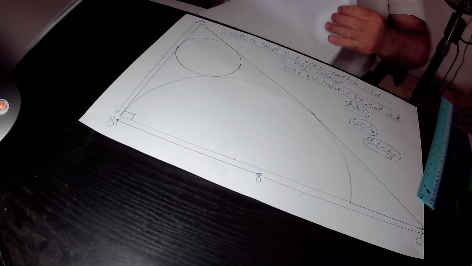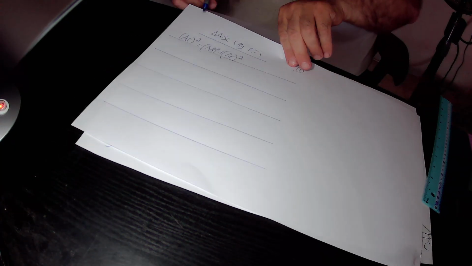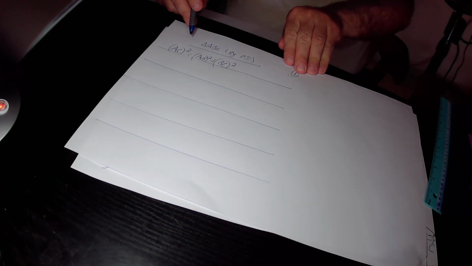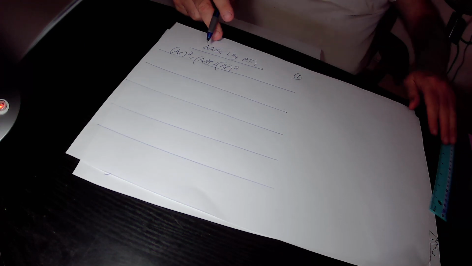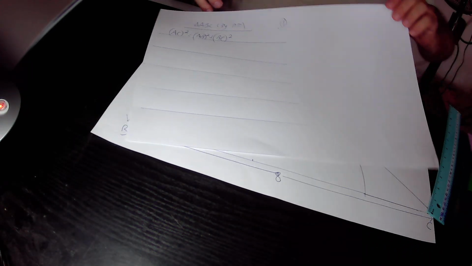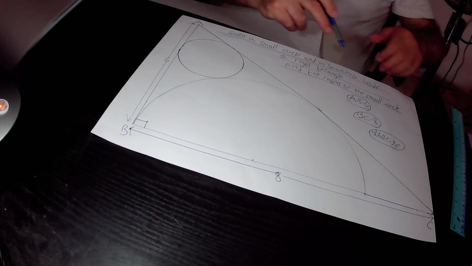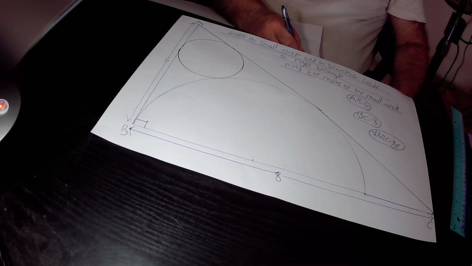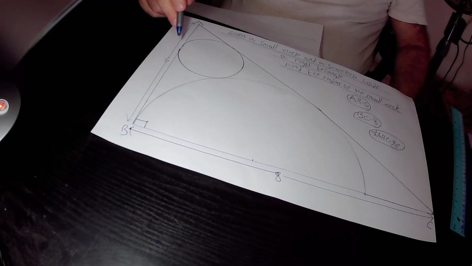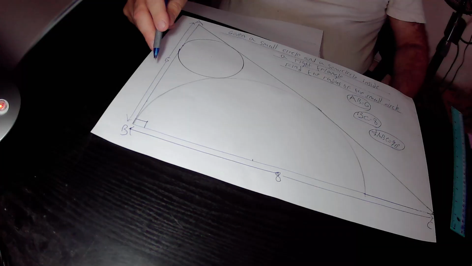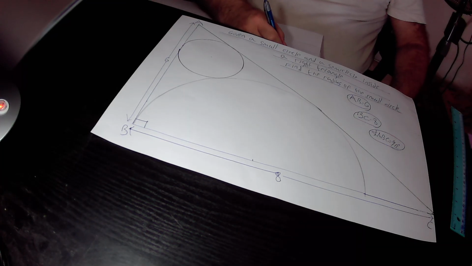So again, in the right triangle ABC, according to the Pythagoras theorem, AC square equals AB square plus BC square. AC is the missing side, so we leave it as it is. AC square equals AB square. AB is 6, therefore AB square is 6 squared, that is 36, plus BC square.